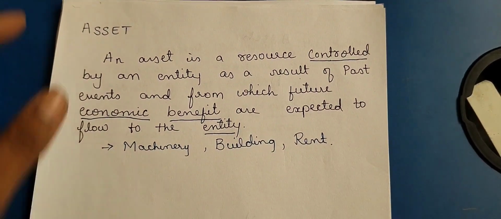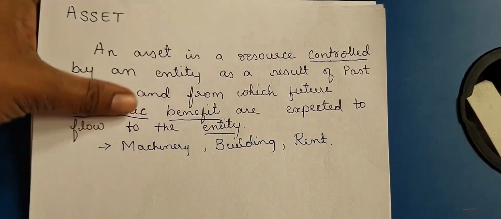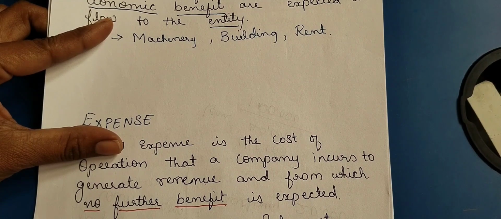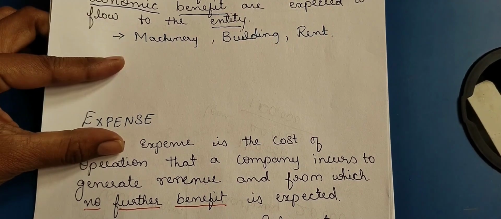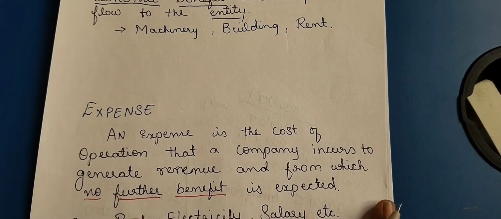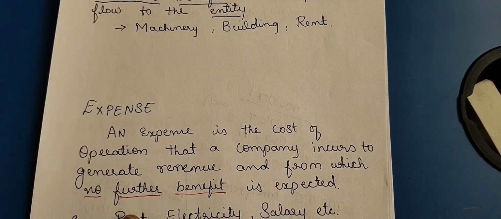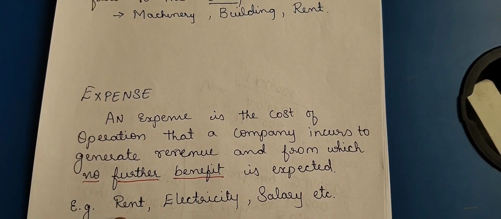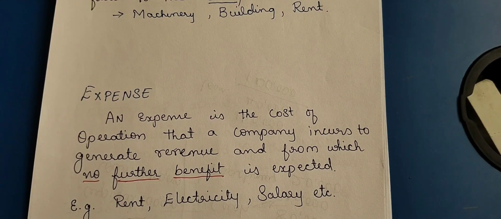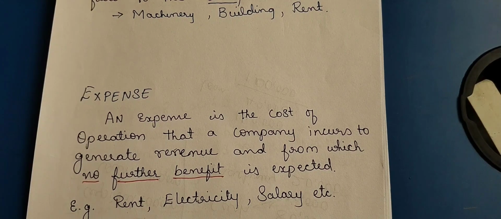Okay, that is assets. Expenses are what I spend for the revenue generating purpose. By spending the expenses I generate revenue, but once I spend there will be no further benefit from those expenses. Example: rent, electricity, salary. See, for whatever services they have rendered, you have paid. Now they won't carry forward whatever you have paid currently for the future.